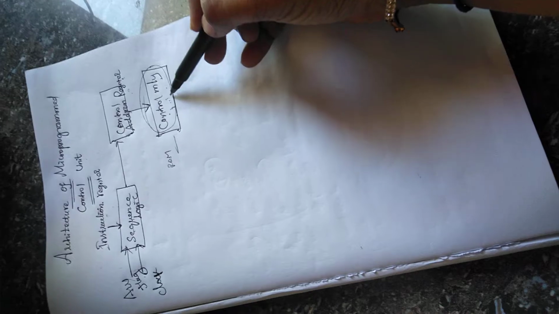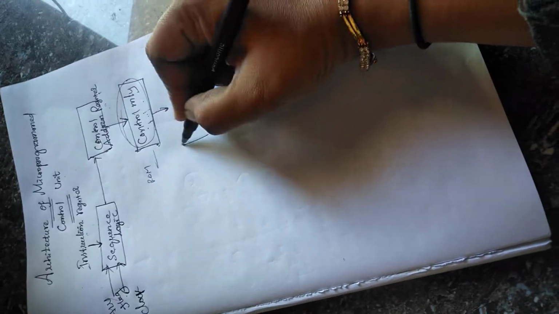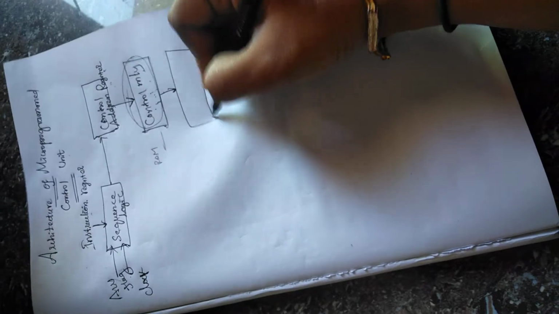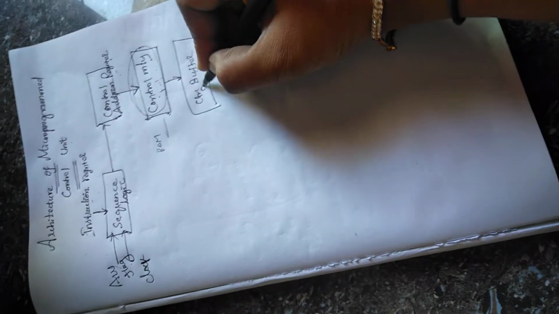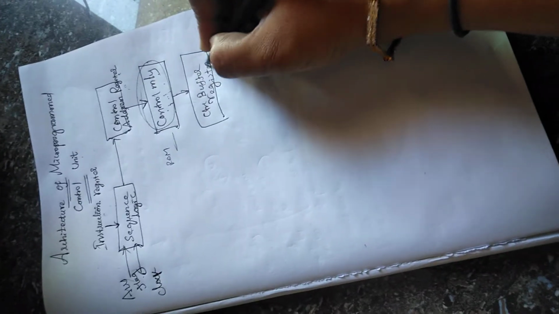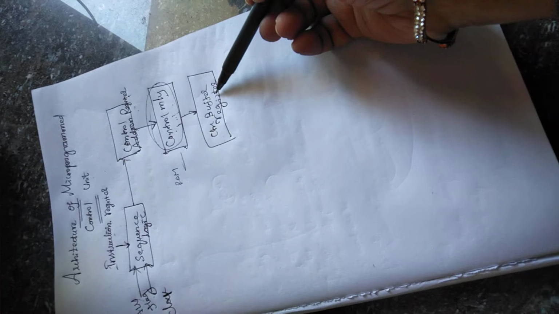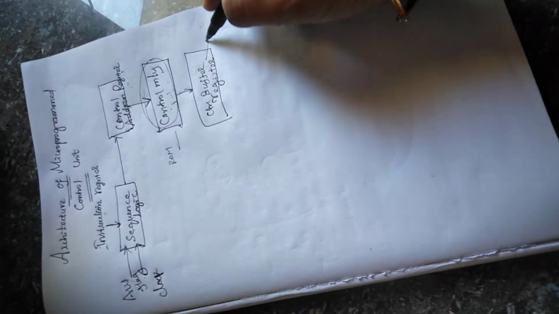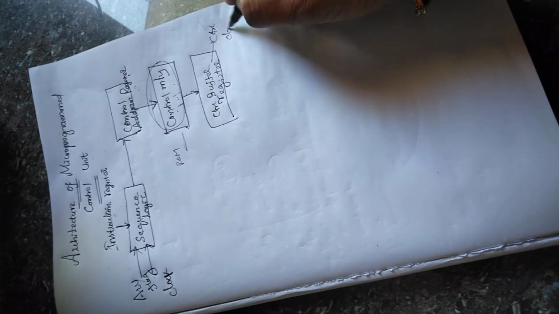From this control memory, the instructions will be transferred to the control buffer register. We also call this control buffer register the control data register.